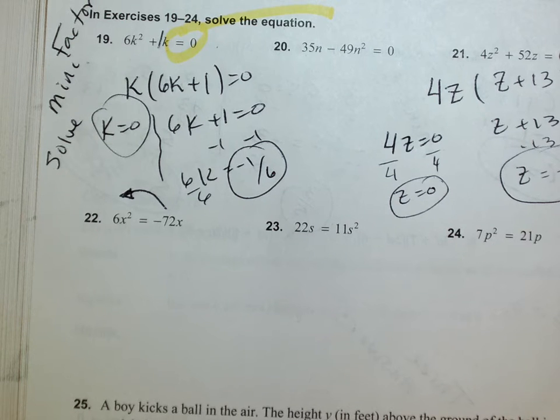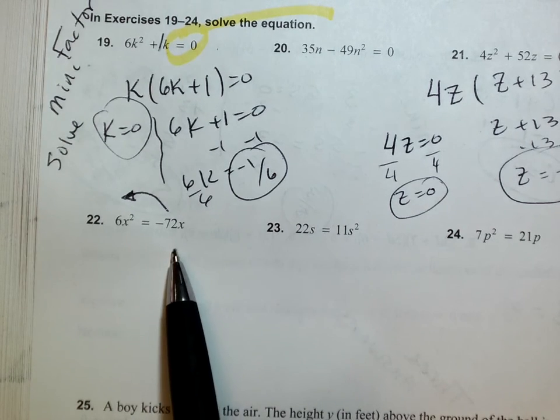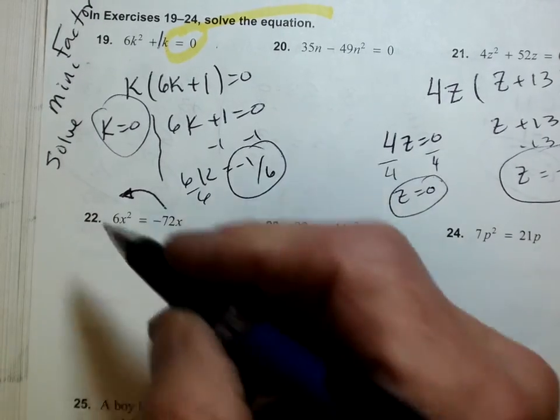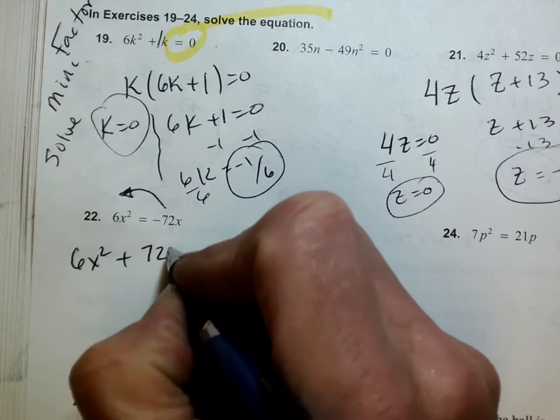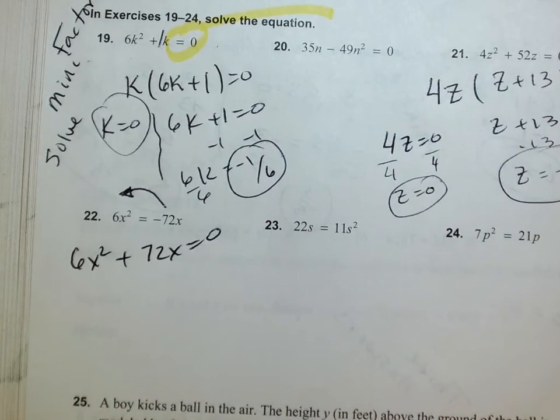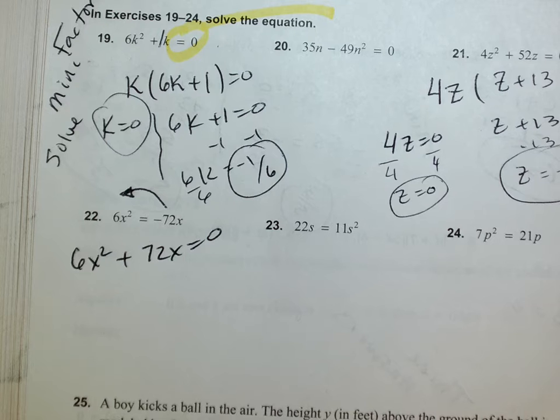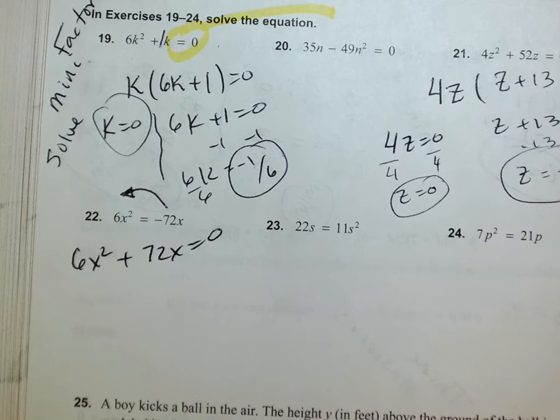You can add it. You hear what Luke said? So if I add 72x, it'll come over, right? Everybody agree with that? So I'm going to go 6x squared plus 72x equals 0. Nice job, Luke. Now it's together, so we can factor.